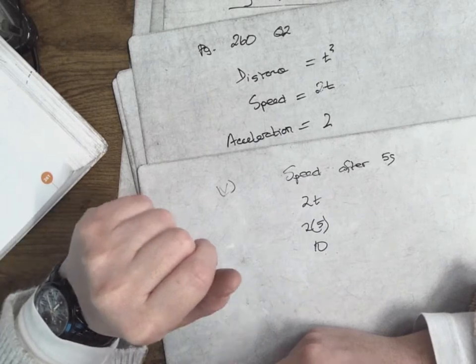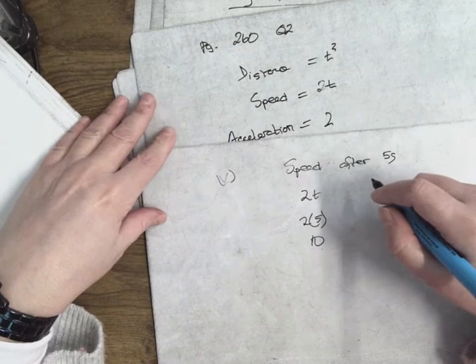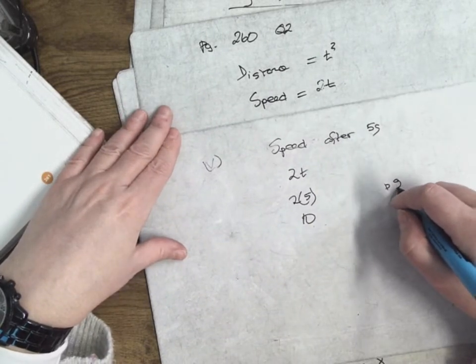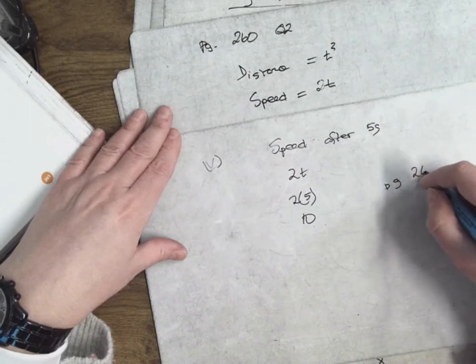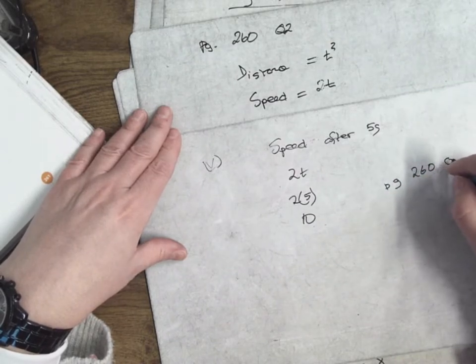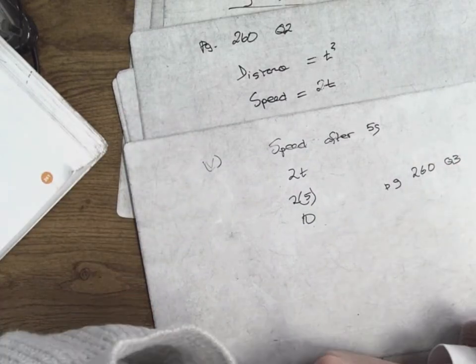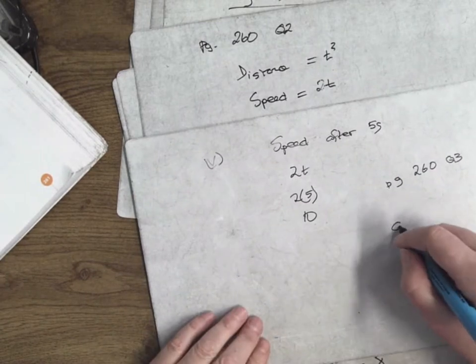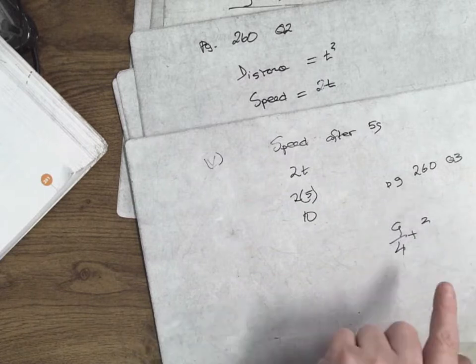Is that okay? Right, so I want you to do page 260, question 3. I'm going to give you 5 minutes to do it, and then I'm going to correct it. Okay? And there's a fraction in it. When you're differentiating, girls, you just bring the power down in front.